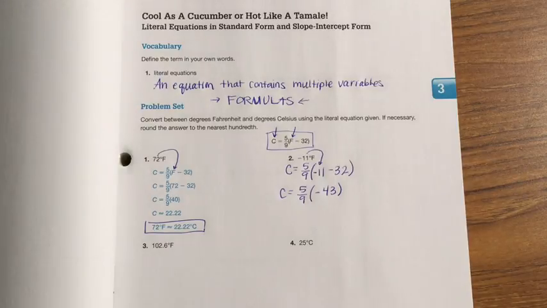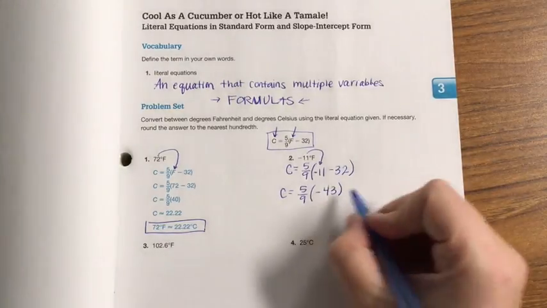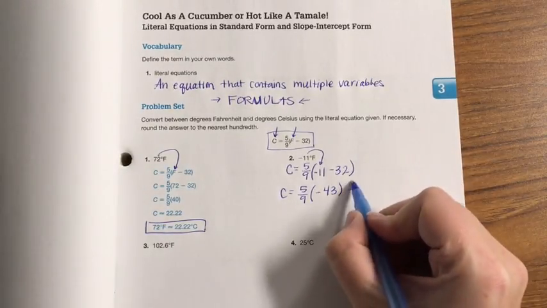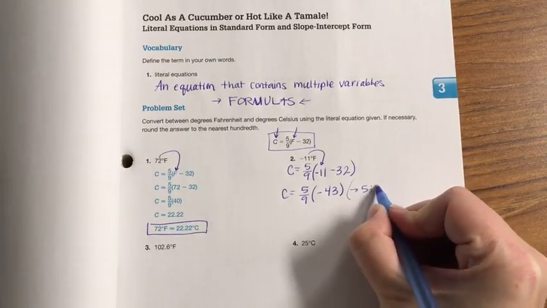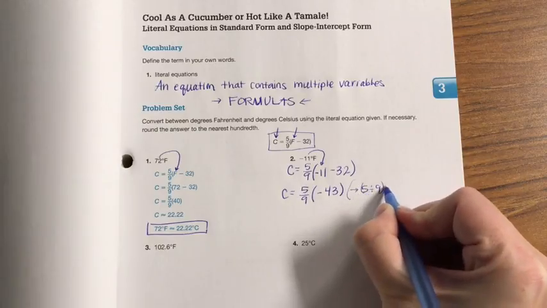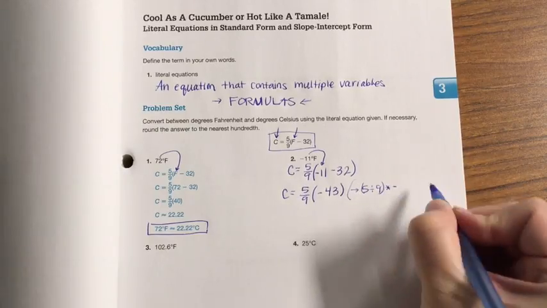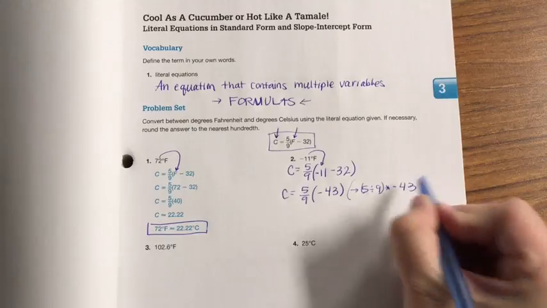So then you can get out your calculator and do 5/9. In your calculator, you don't have to write this part, but how you would type it in is 5 divided by 9 in parentheses times negative, make sure it's a negative, 43.